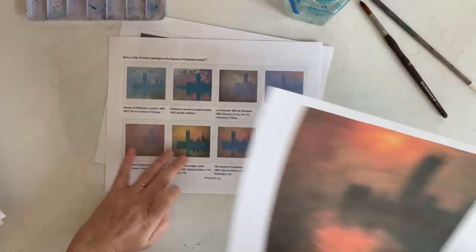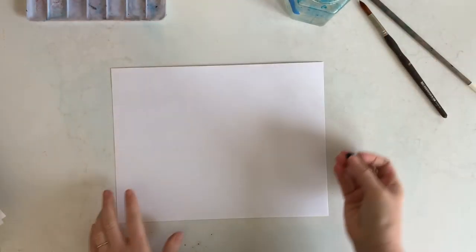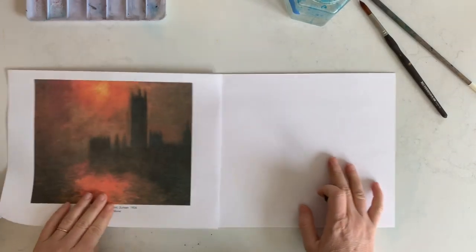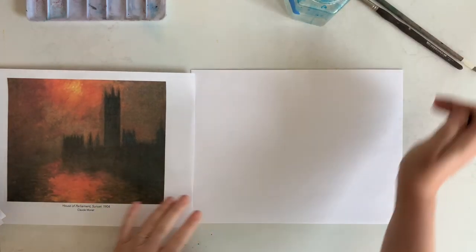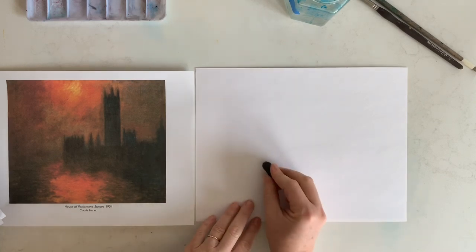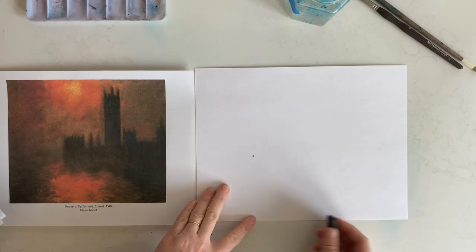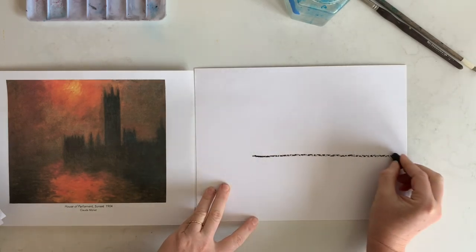All right, so we're going to replicate the House of Parliament. So let's get out our paper, and you're going to need your black oil pastel. And the first thing we're going to do, let me put this next to it so we can see what we're doing. We're going to draw the House of Parliament. So we're going to come to about the middle. We're not coming all the way over. So about here. And we're going to draw a line straight across.